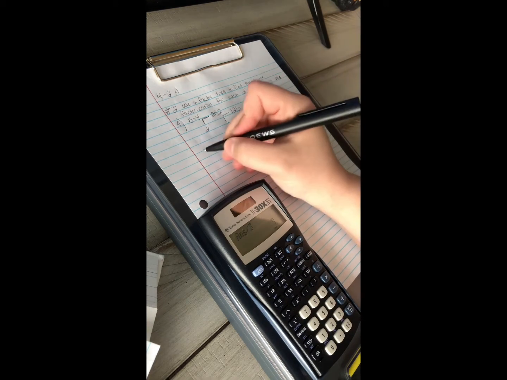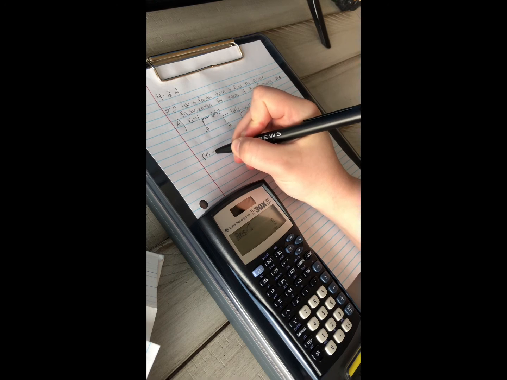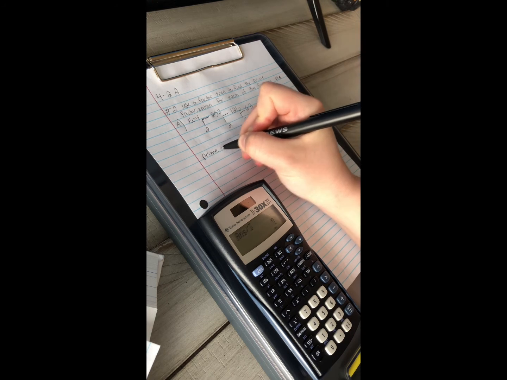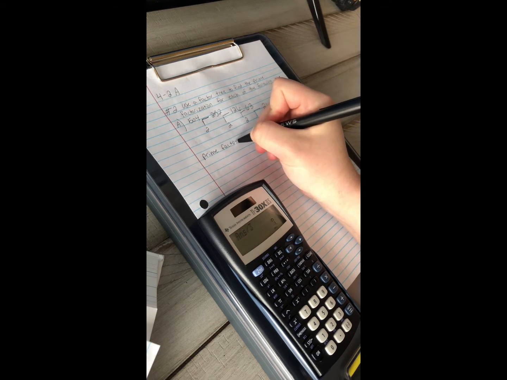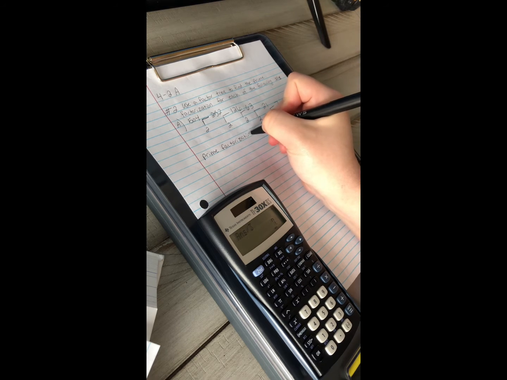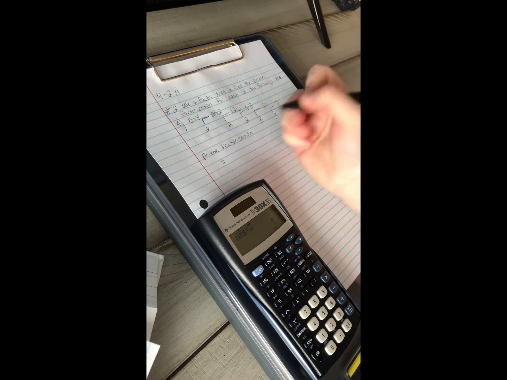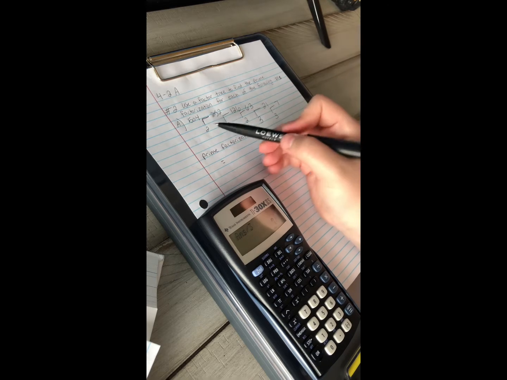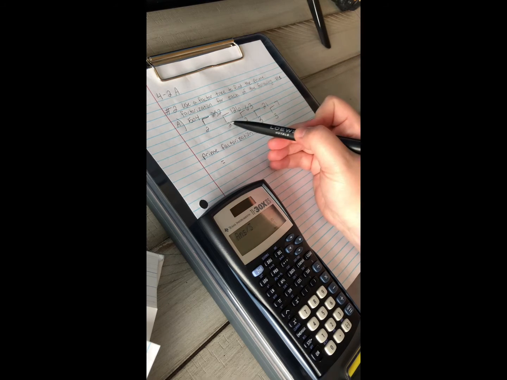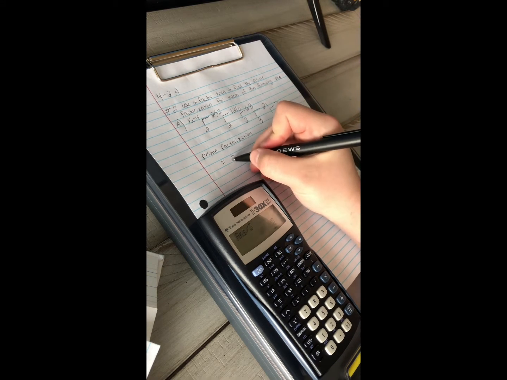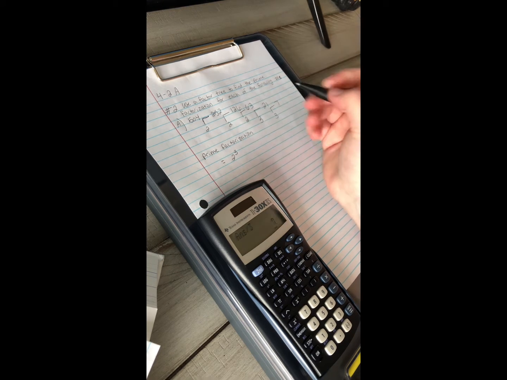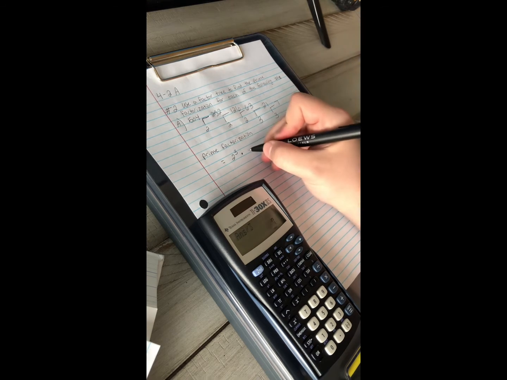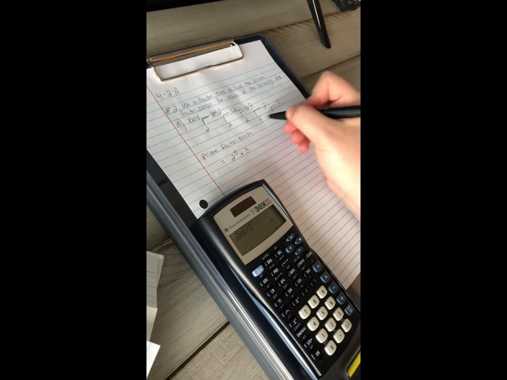And so to write the prime factorization, you can count up how many 2's you have. So we have 1, 2, 3 2's. So we're going to write that 2 to the third because there's 3 of them, times 3, and there's 2 3's here.